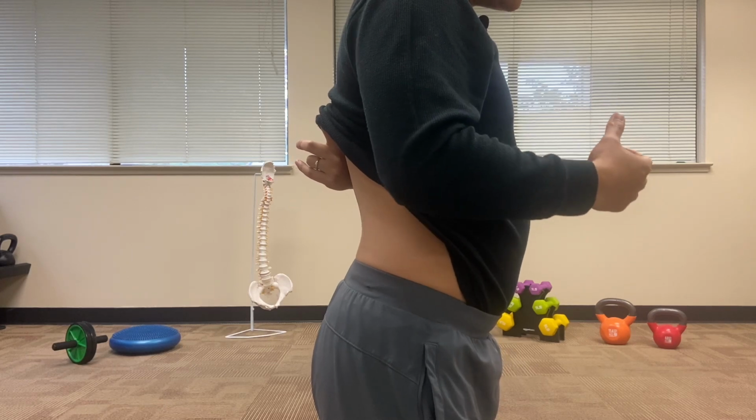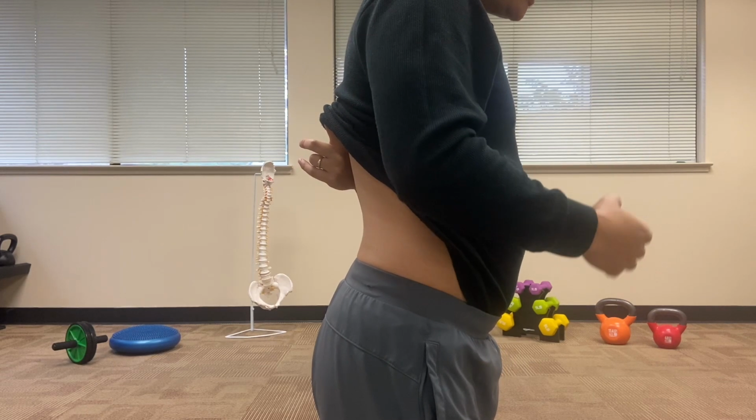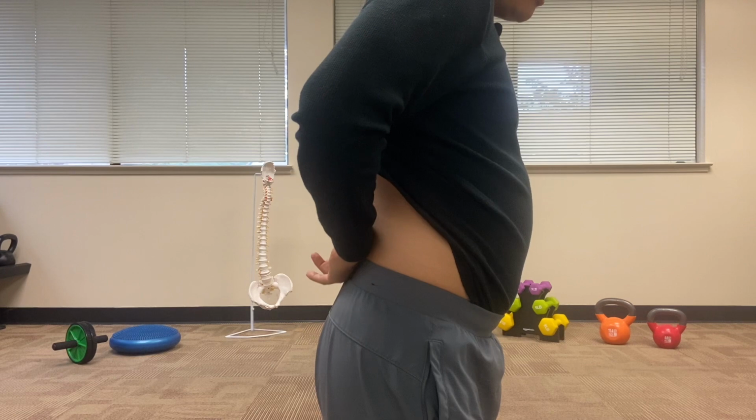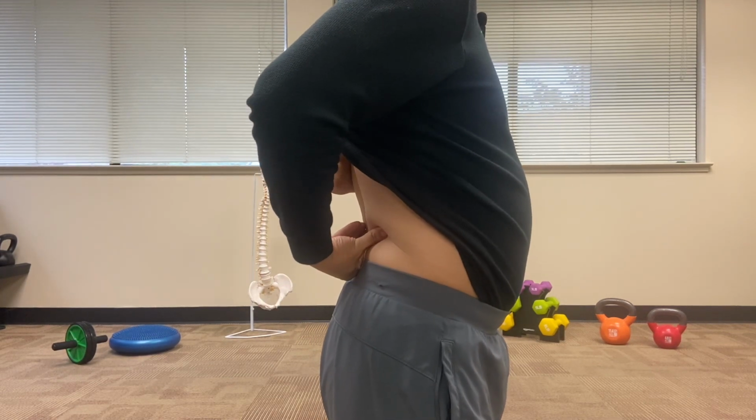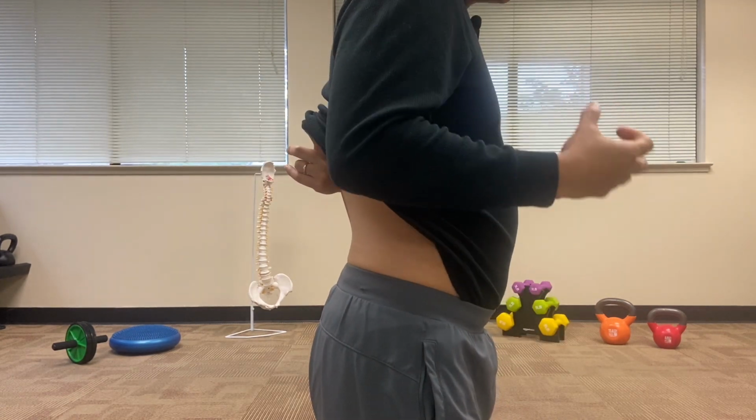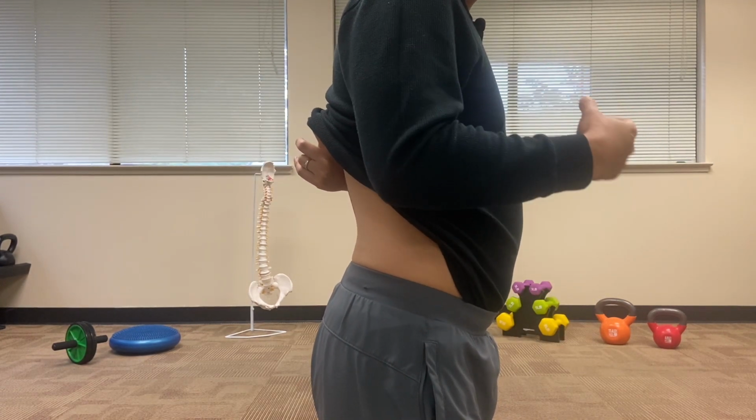But just to tell you right off the bat, just sitting here in this position, this hurts. This feels uncomfortable. I feel compression in my joints. I feel tightness in my muscles, and it's just not a position that I want to hold myself in throughout the course of the day.